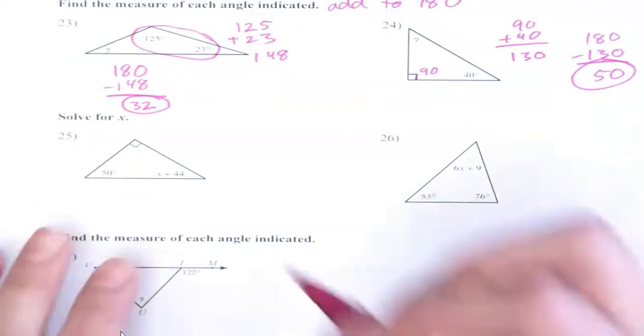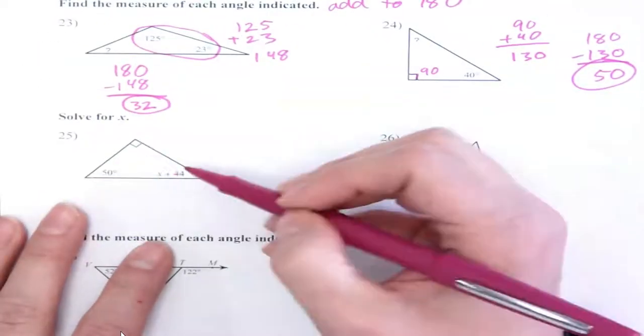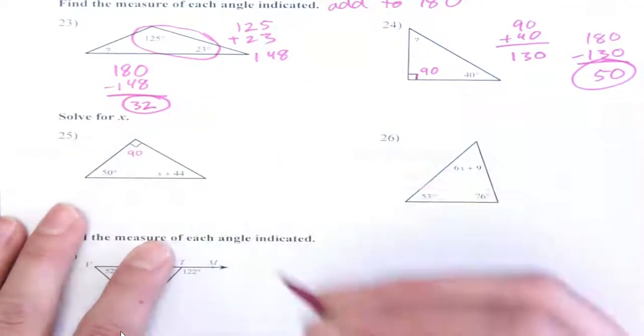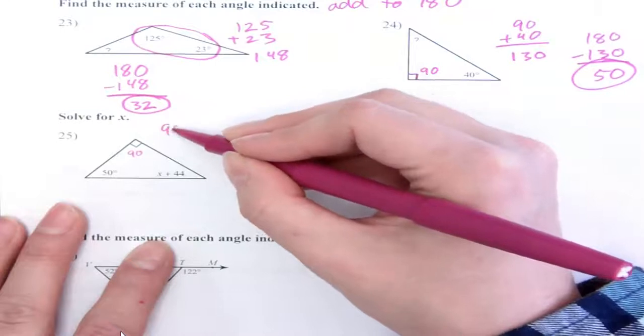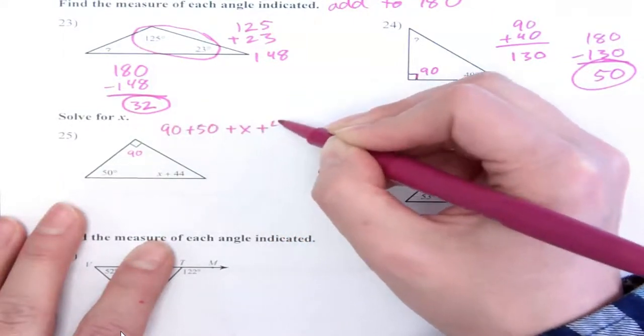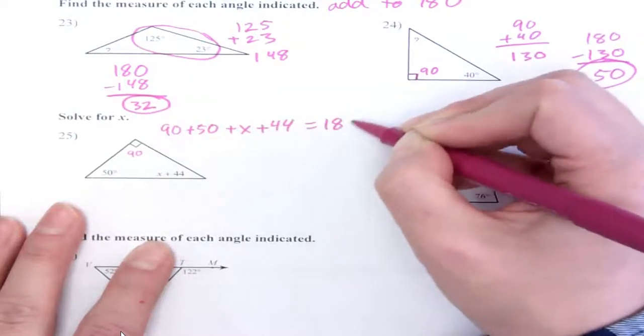These are the same thing, it's just our x's involved. So remember, the right angle means 90, so I can write a big equation, 90 plus 50 plus x plus 44 equals 180.